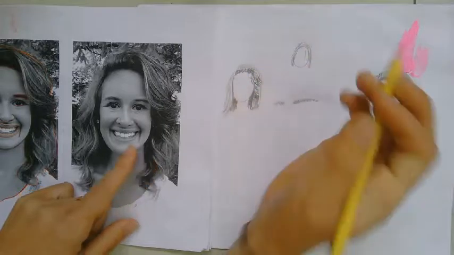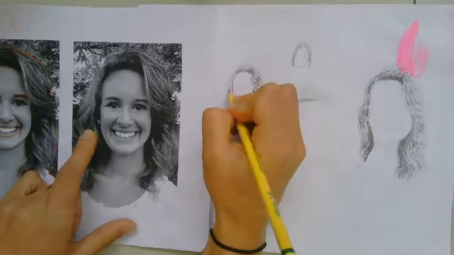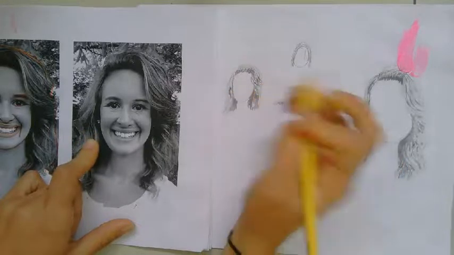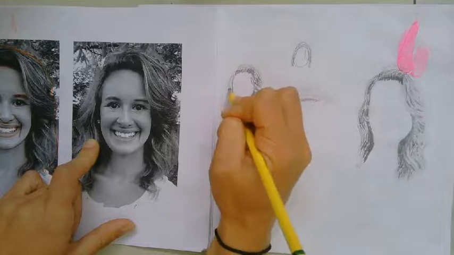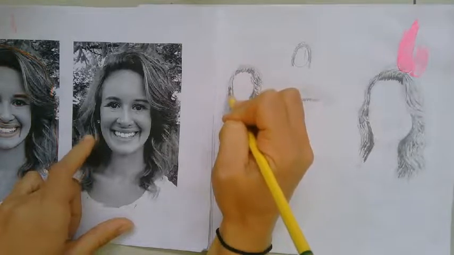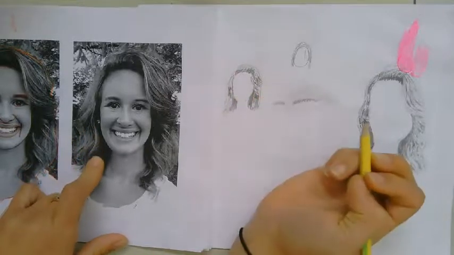Okay, so for example, here's a medium value right here. I'm going to try and get that shape of that darker area, and it's never really blocky, so it's not like a triangle or a rectangle. It has little lines coming down onto it.